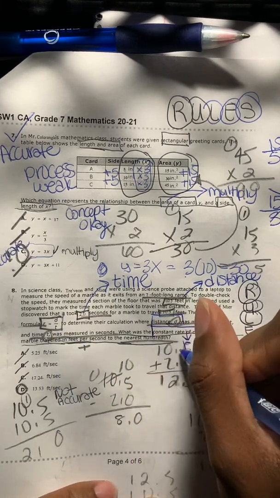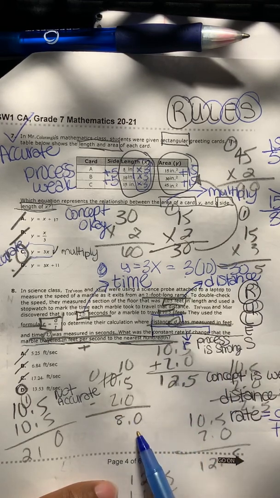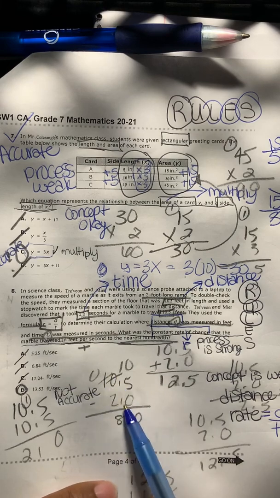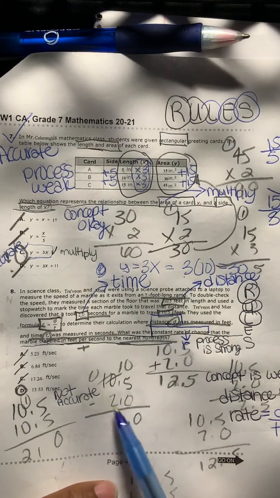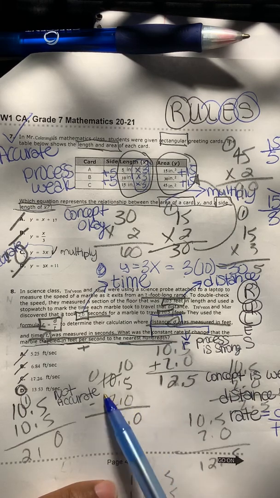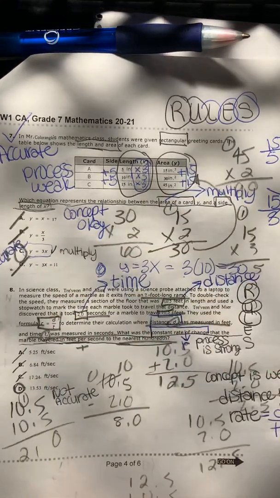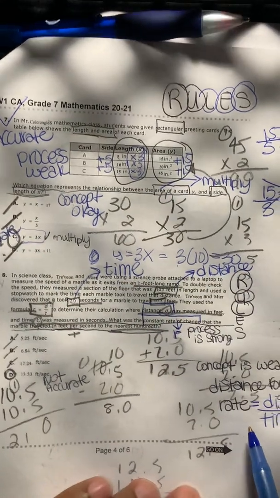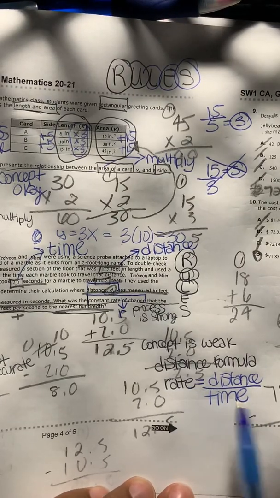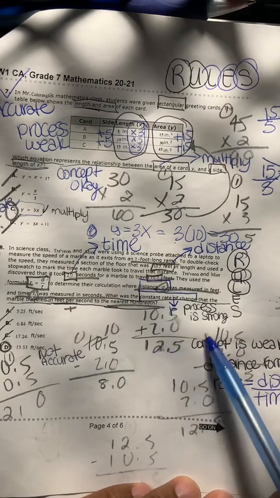I see addition here, so her concept is weak. Then I see subtraction here. This is 10.5, and this is an issue because 10.5 minus 2.0 is not right. It's actually 8.5, but it's not asking for subtraction. It's asking for division. The rate is equal to the distance divided by time. So her concept here is very weak.